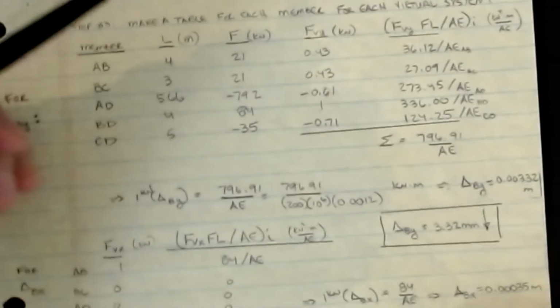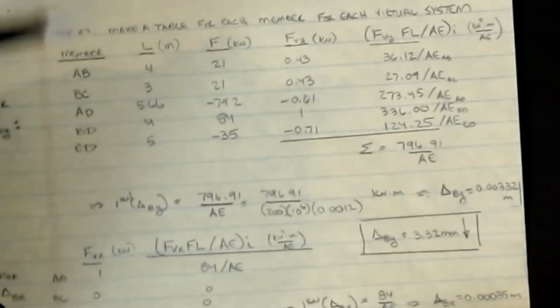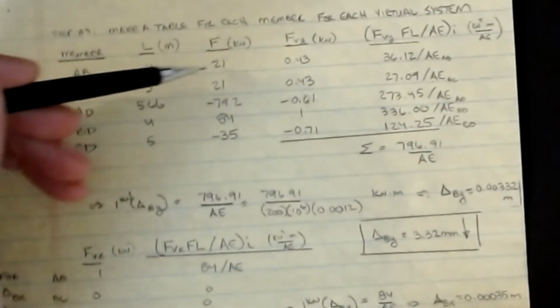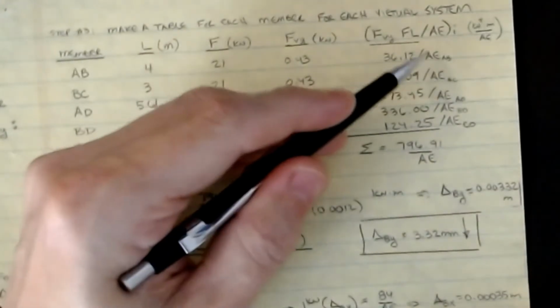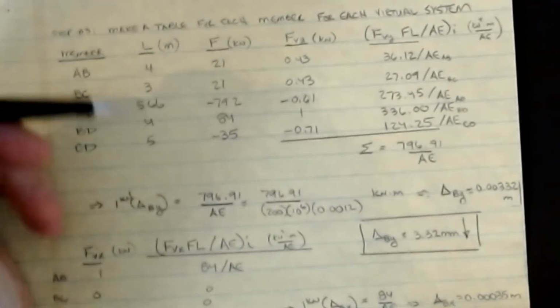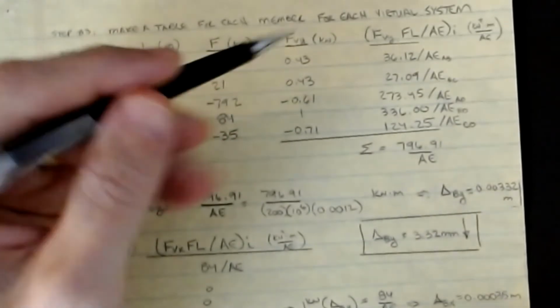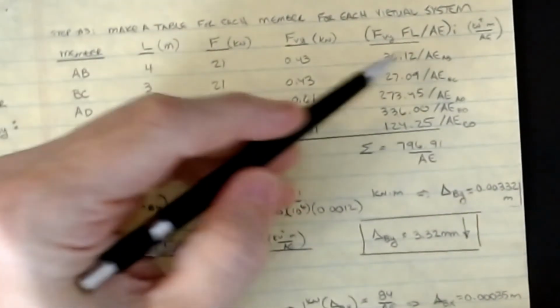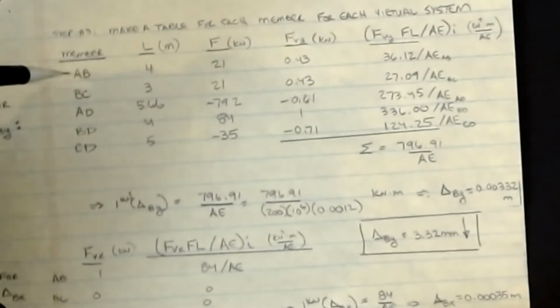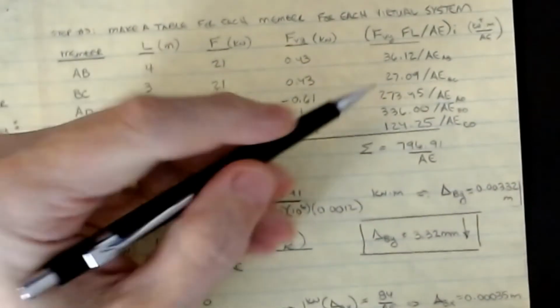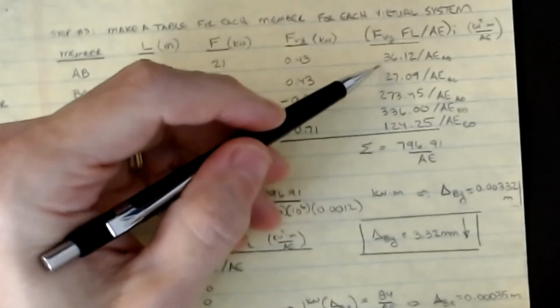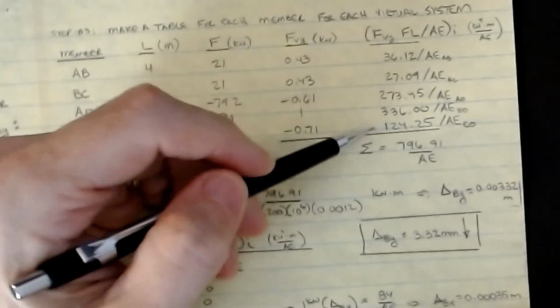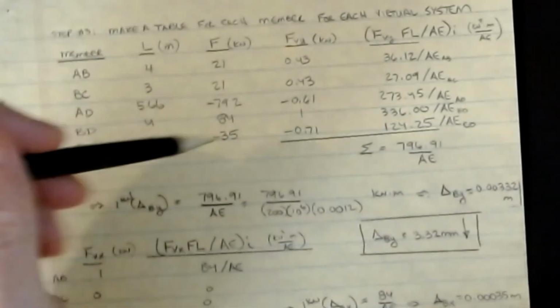Okay, so then all I have to do in this is basically take all three of these numbers and multiply them together and then divide by AE of the member. So if I take 4 times 21 times 0.43, I get 36.12 divided by AE. Okay, and this becomes the work energy associated with that member. Likewise, I go and I look at 27.09 for the next one, 273, 336, 124. I just basically repeat this process for every member in it.